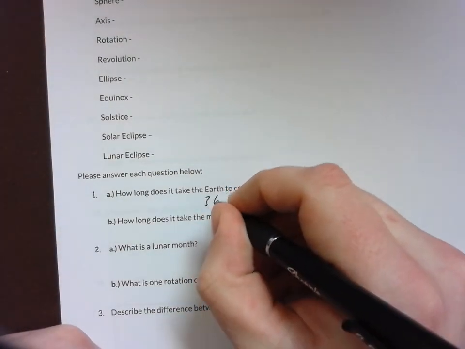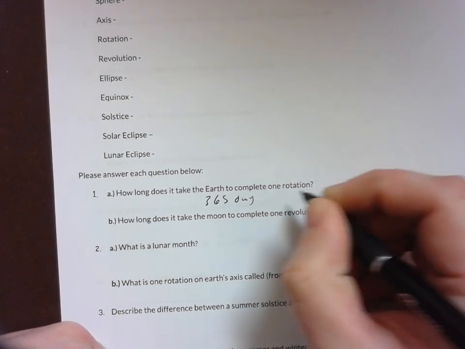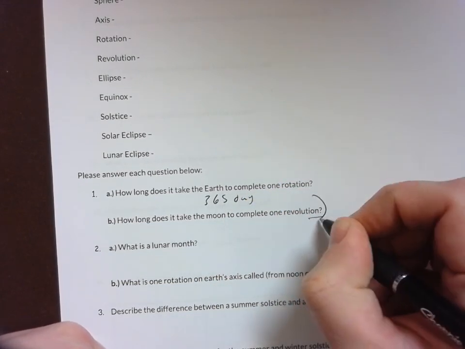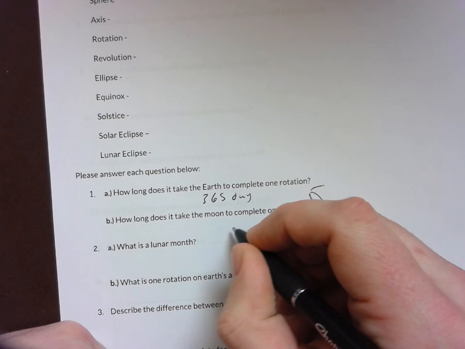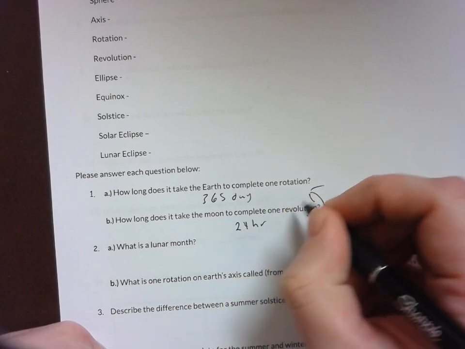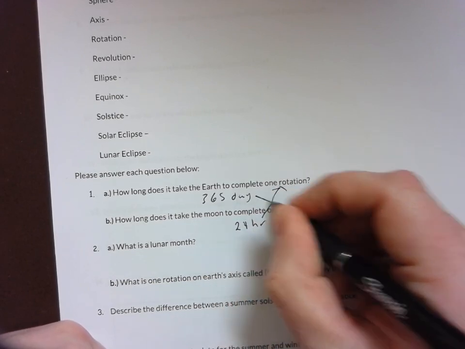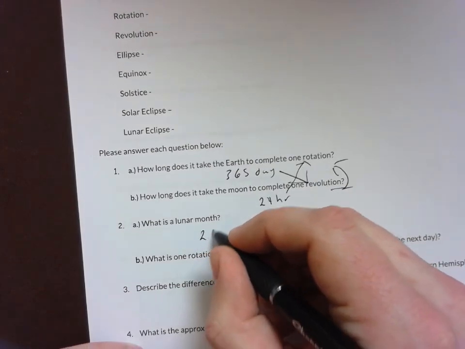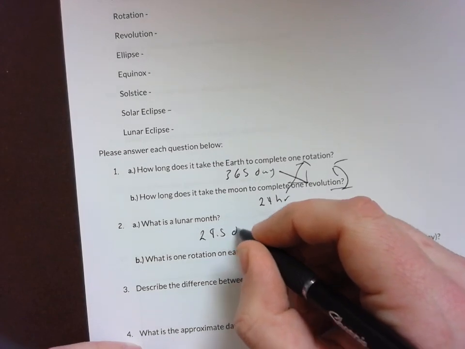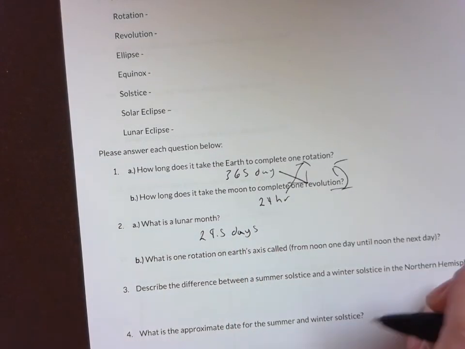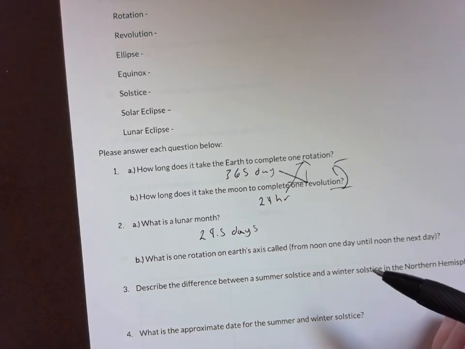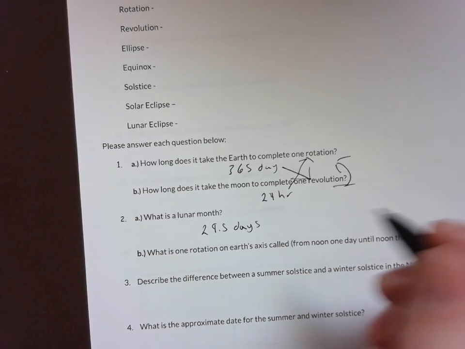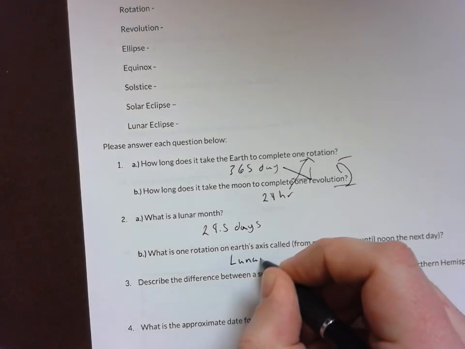So how long does it take Earth to complete one rotation? That is 365 days. Or one rotation, sorry. So it's 24 hours for one rotation, 365 days for one revolution. What is a lunar month? That is going to be 29.5 Earth days. What is one rotation on its Earth's axis called from noon? That is going to be a lunar day.